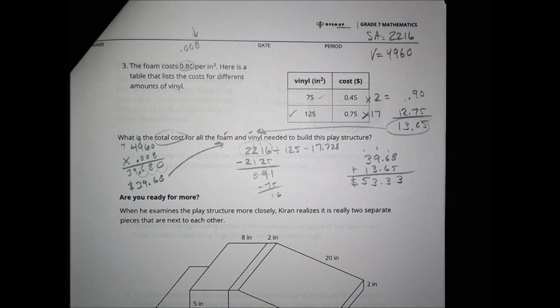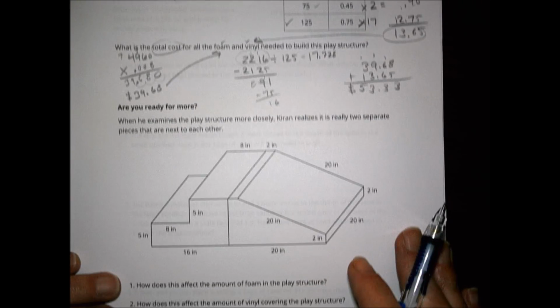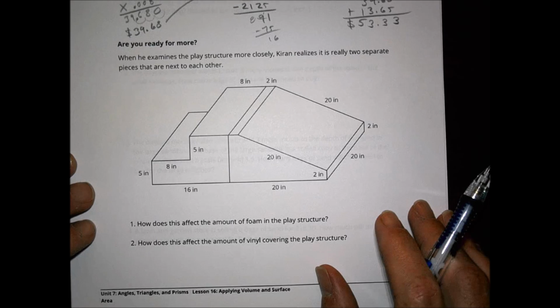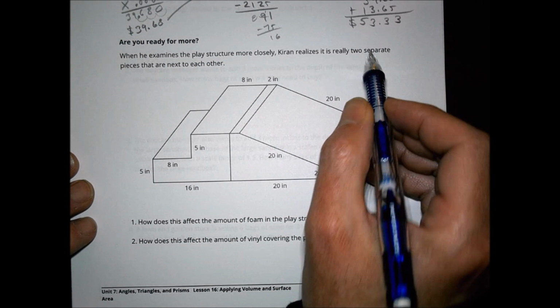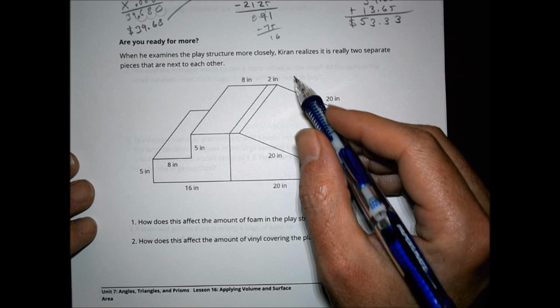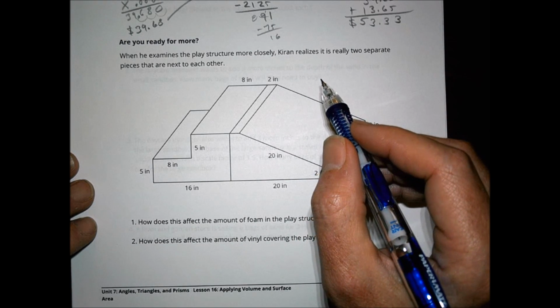And again, if you have a different idea, see what you come up with and think, and just be able to prove it. Okay. All right. Next one. Are you ready for more? When he examines the play structure more closely, Clean realizes it's really two separate pieces that are next to each other. So he went, oops, there's two separate pieces. Oh well.